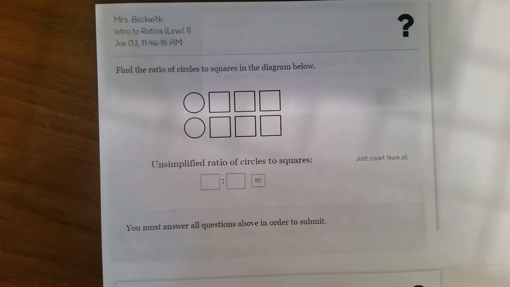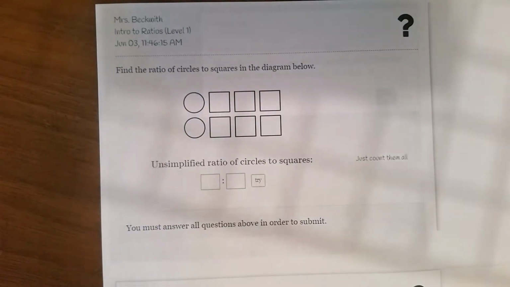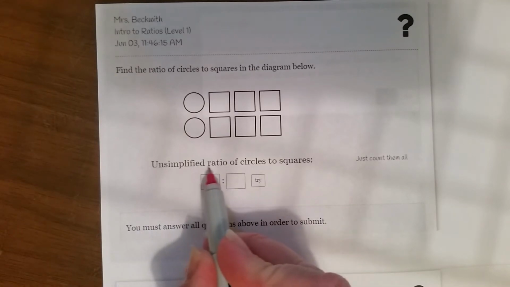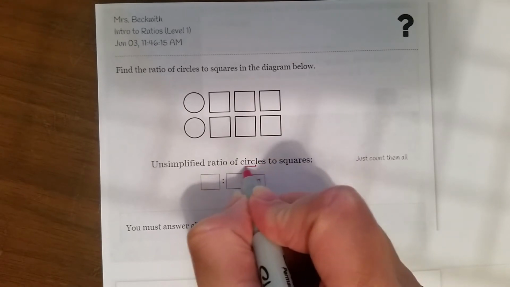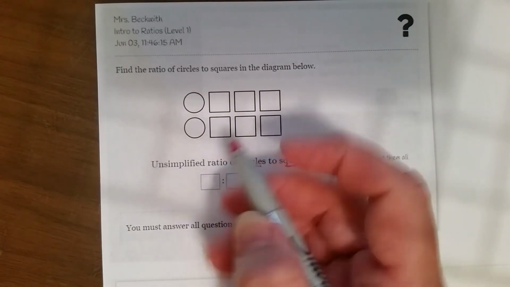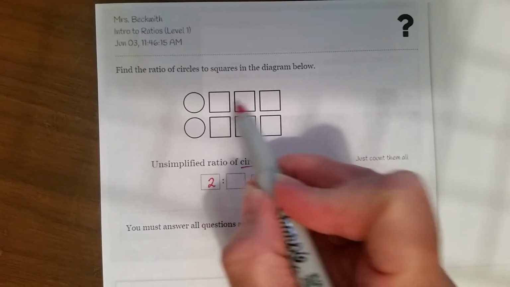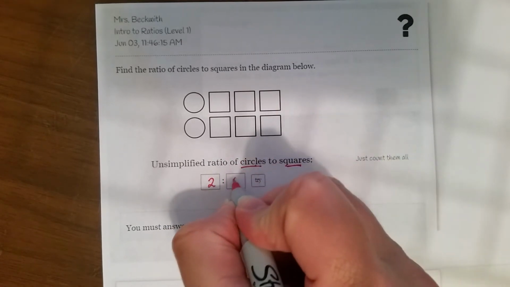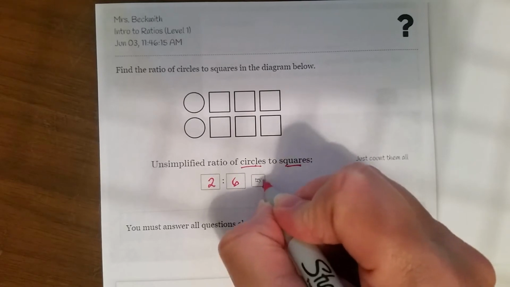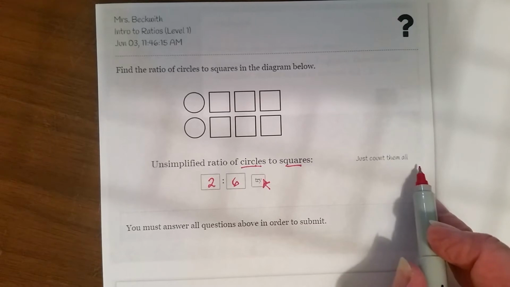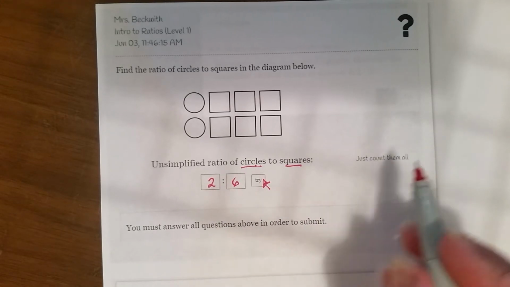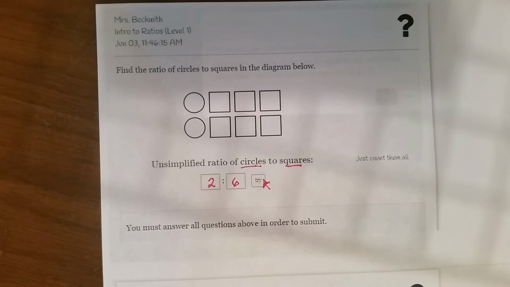Okay, so what I see is that they're asking for the unsimplified ratio of circles to squares. So I see they want circles first, then squares. So there are 2 circles and 1, 2, 3, 4, 5, 6 squares. Okay, then you hit try. Notice over here it just says just count them all. So we put in 2 to 6. So we hit try.